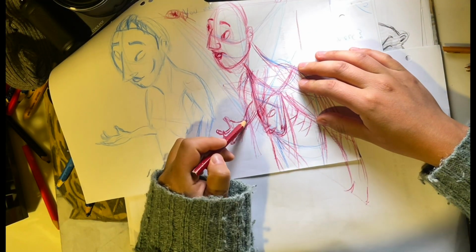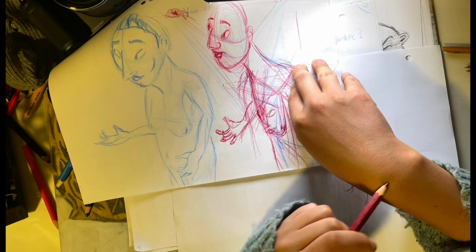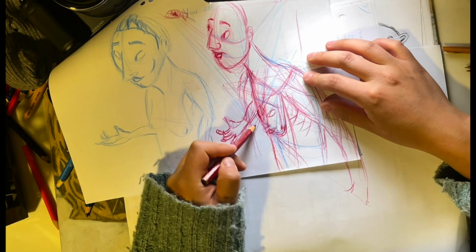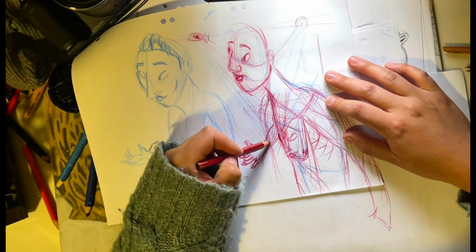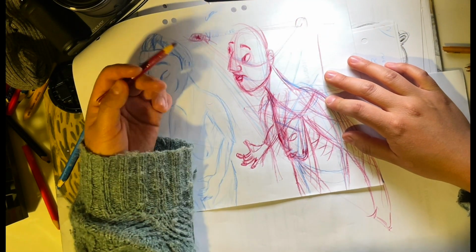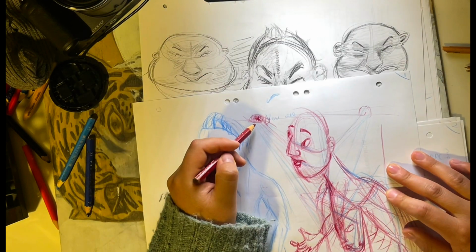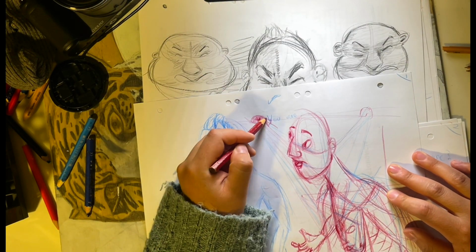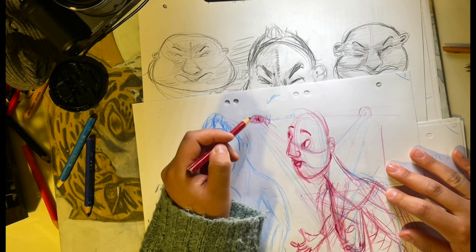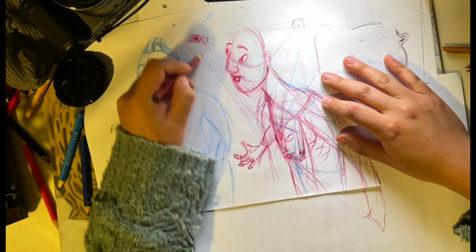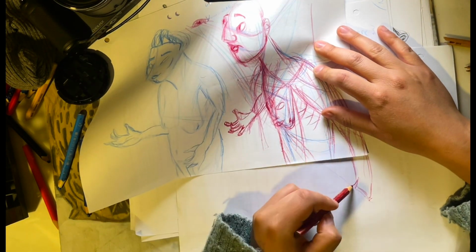The wrist, this wrist should be aligned with this wrist, and this should be aligned with this eye point. I don't know what's the official name of it, but we'll call this an eye point, okay, for now. It's not perfectly aligned, but you get the point.